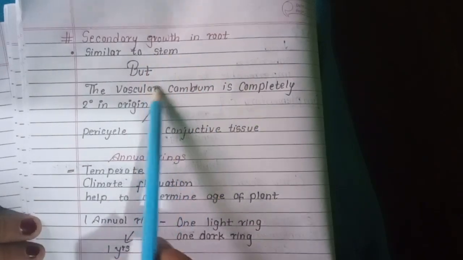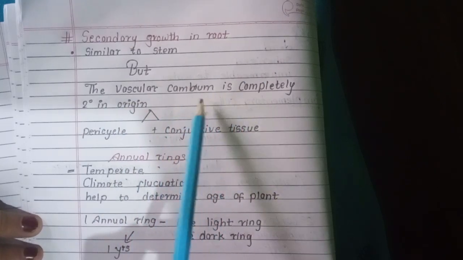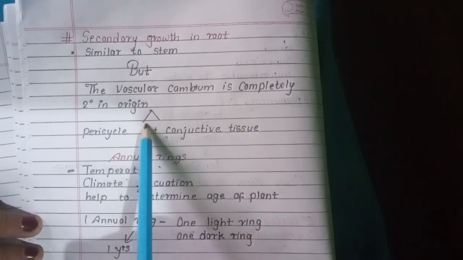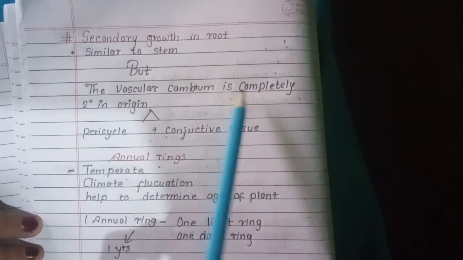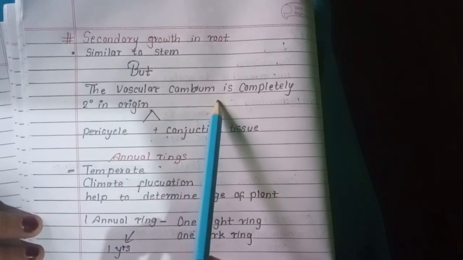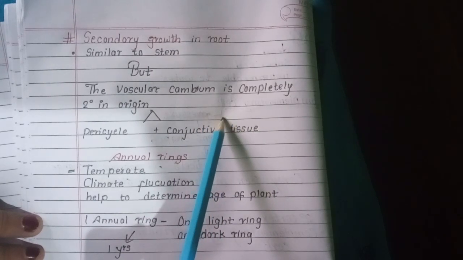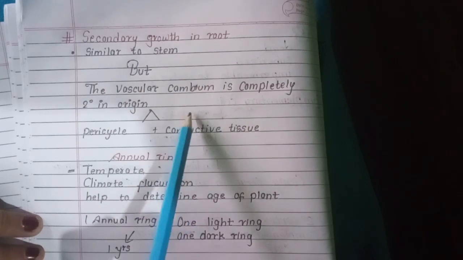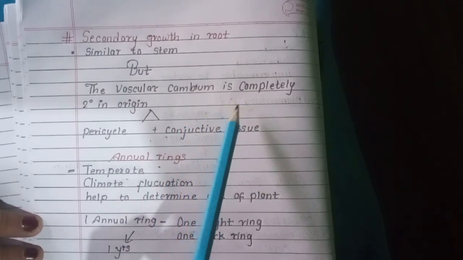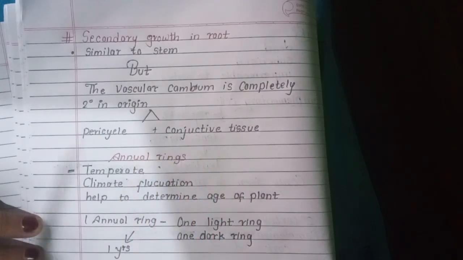Secondary growth in the root is similar to that in the stem, but the vascular cambium is completely secondary in origin, whereas in the stem the vascular cambium is half primary and half secondary. In the root, the cork cambium arises from the pericycle plus conjunctive tissue.